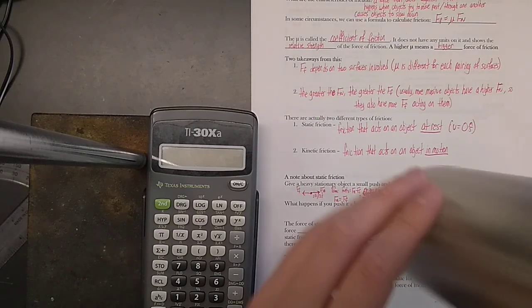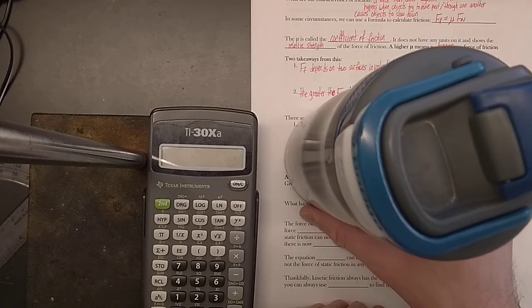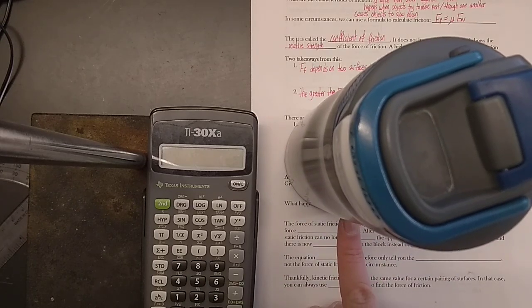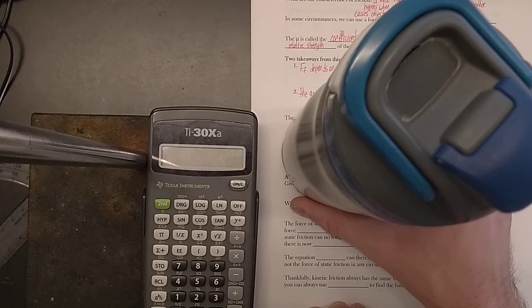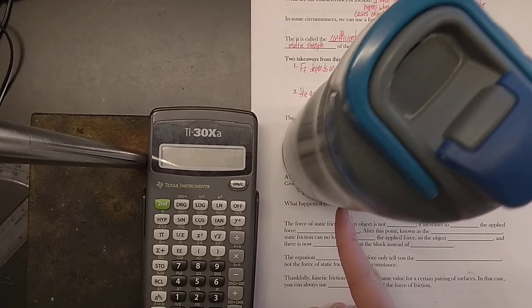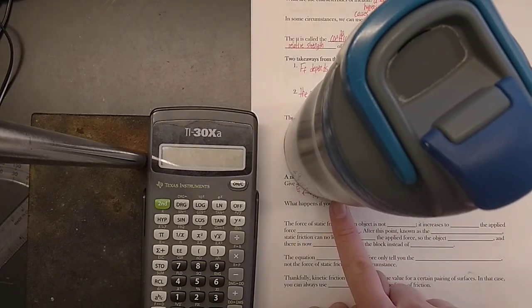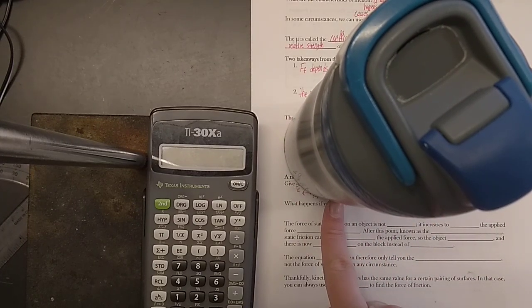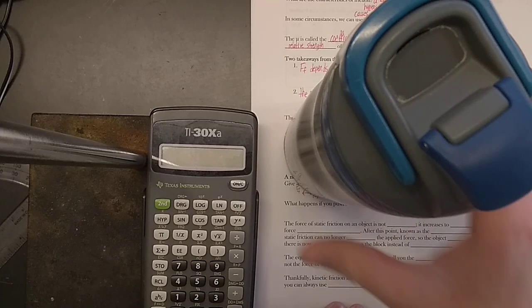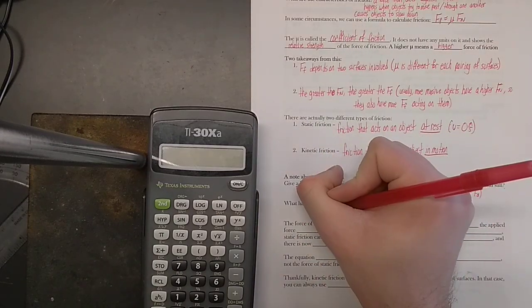Okay? So again, that's kind of like, I have this very heavy water bottle right here. If I were to push on the water bottle a little bit like this, well, this is a kind of tippy water bottle, but if I were to push on it, I'm exerting a force upwards. I wish it would stop wobbling. I'm exerting a force upwards from your perspective, and it's not moving. Okay? That means that the force of friction must be equal to my applied force that I'm exerting on this bottle.